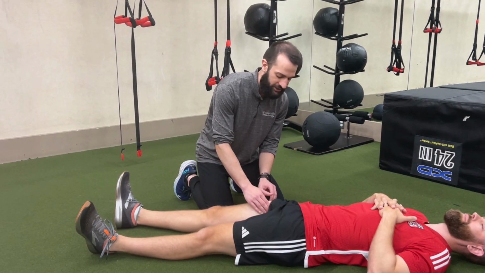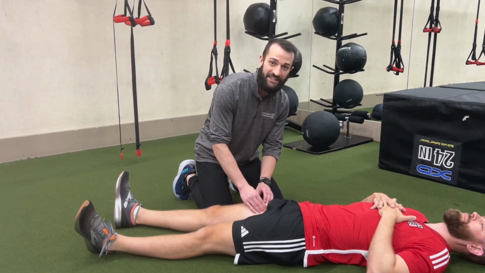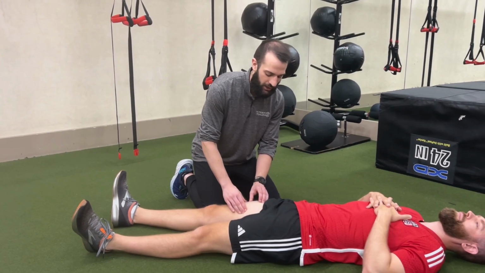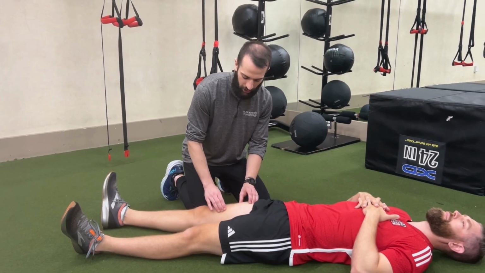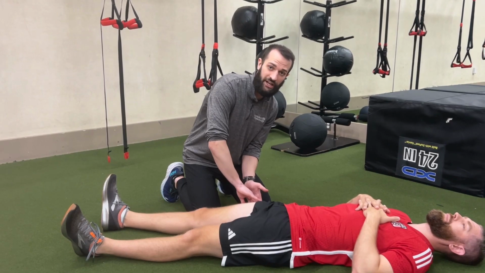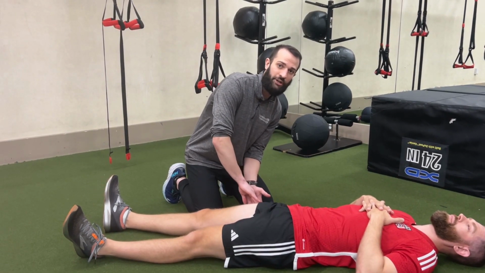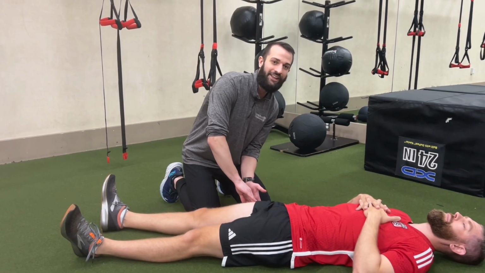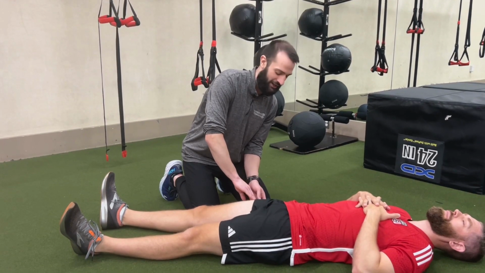You can also come in to the inside here. You're going to be working more of the inside quadriceps muscle all the way down to that common tendon. And you can also work the outside. Make sure you don't go too far and you hit a really thick piece of tissue over there. That's your IT band. That's not what we're looking at for today.